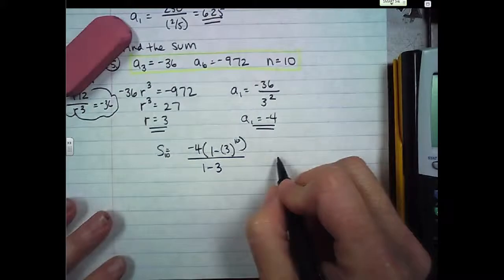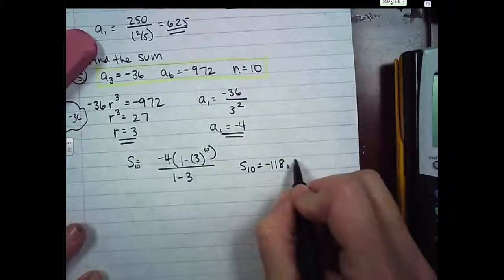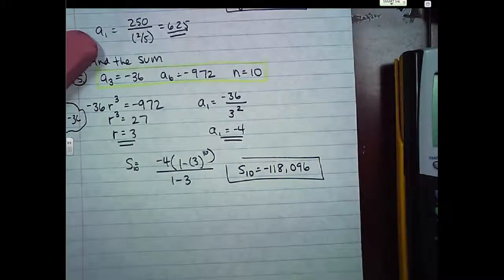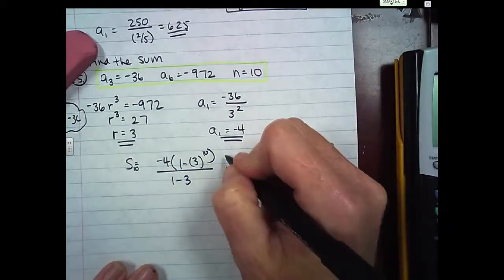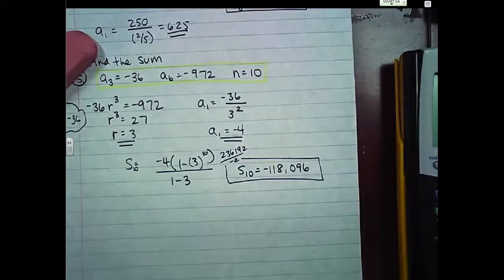So the sum of your 10 terms would be negative 118,000. That's what I was trying to say. You have to be careful. If you don't have a calculator that will do the fraction bar, you should do the top answer, and you should get 236,192, and then do the bottom answer.